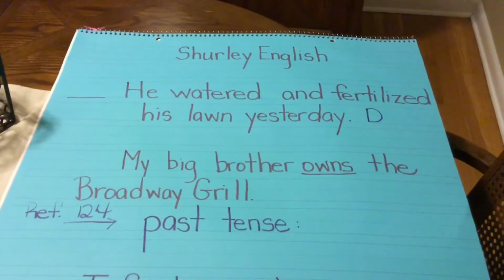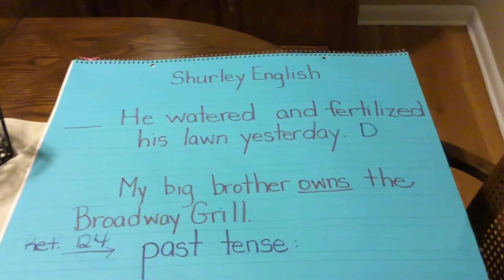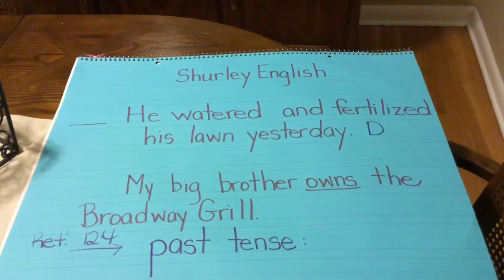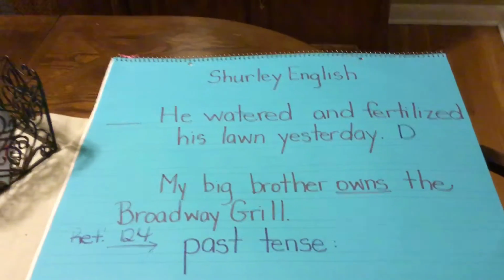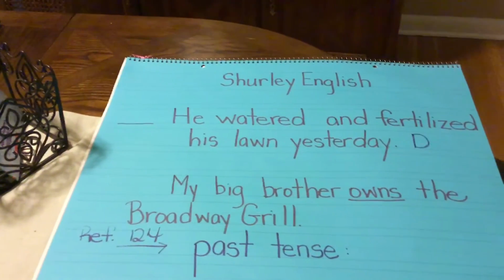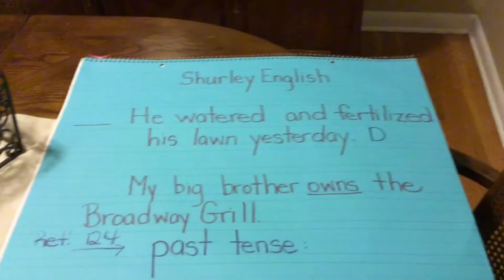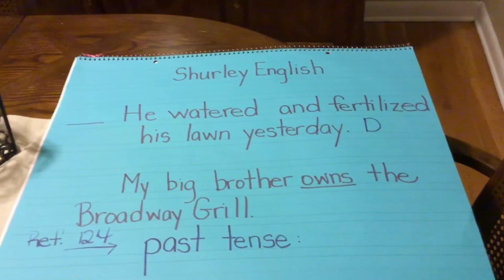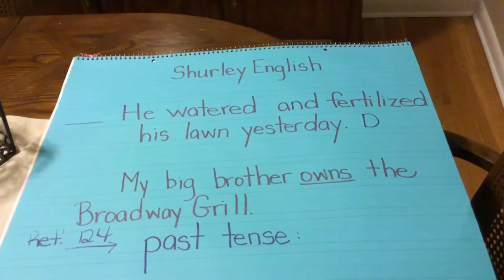And remember that in Chapter 8, we are reviewing Pattern 1 and Pattern 2. So we're mixing it all up. It's like throwing them into a bag and drawing out one and saying, I know right away it's either Pattern 1 or Pattern 2. So he watered and fertilized his lawn yesterday.